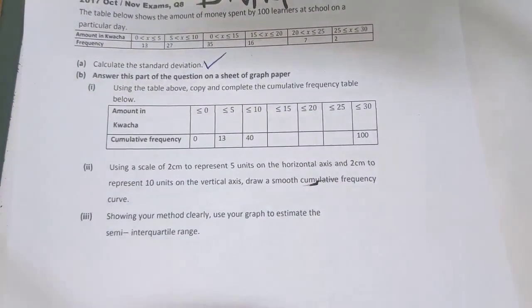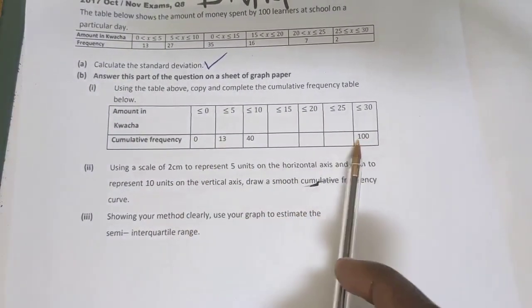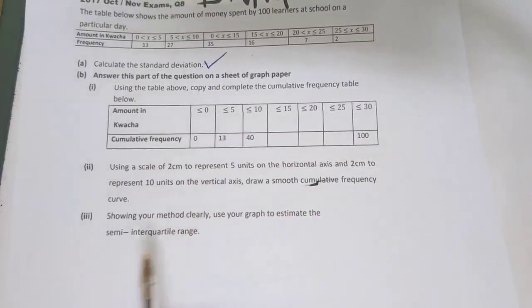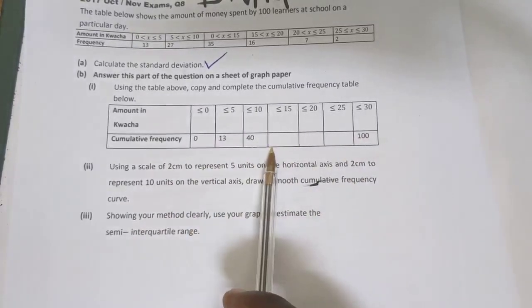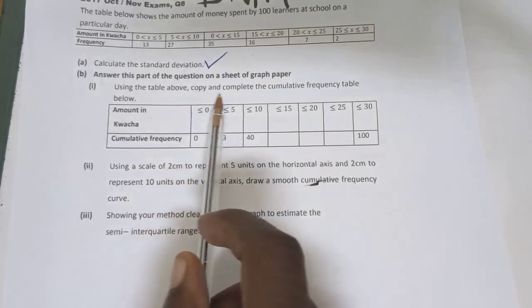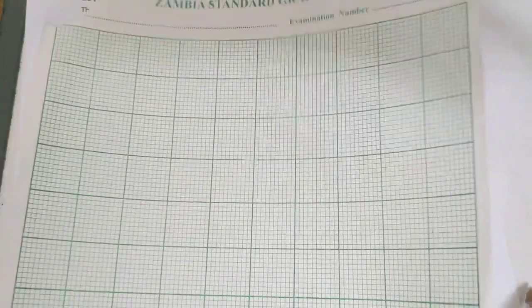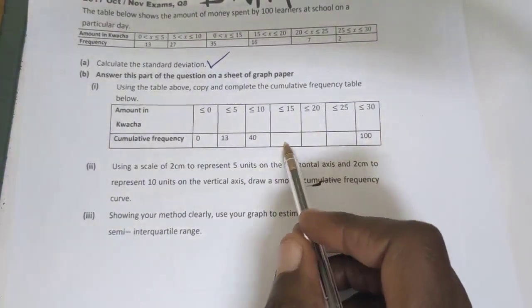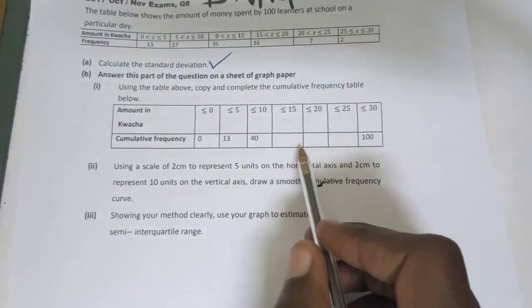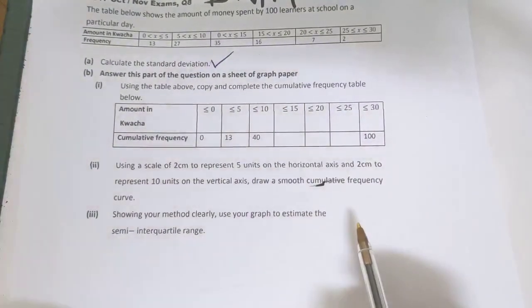Okay, so now you might be asking yourself, where are you going to copy this? Where you're going to copy this, they have stated here: copy and complete this on a sheet of graph paper. So you need to copy it on a graph paper. So now how do you find these values here, because here it is not complete? Here and here, here and here. How do you complete it?